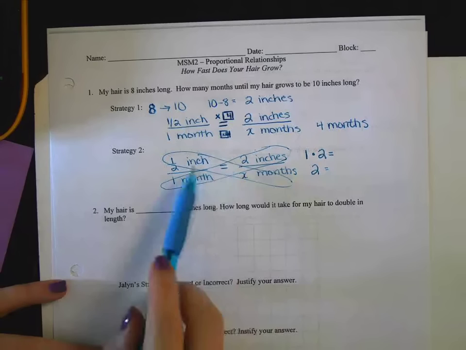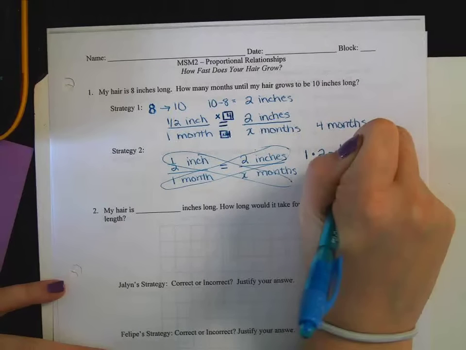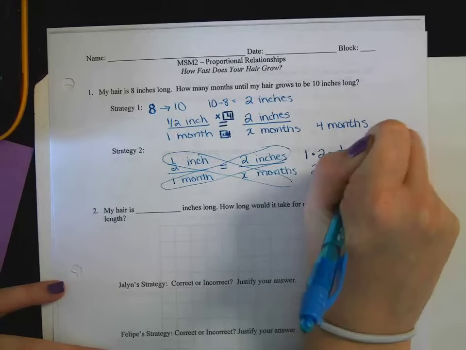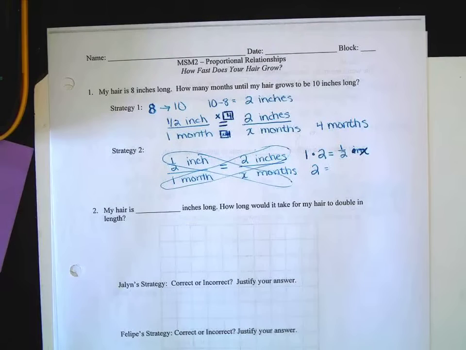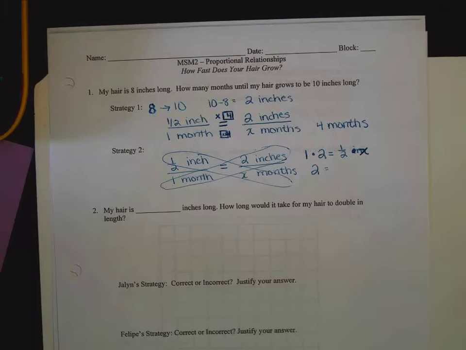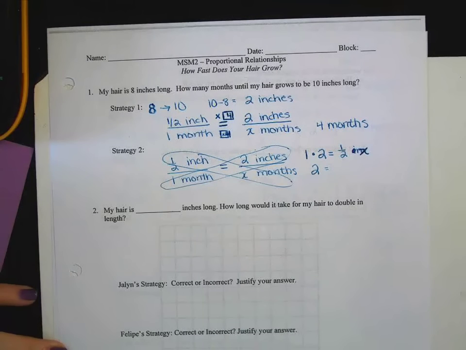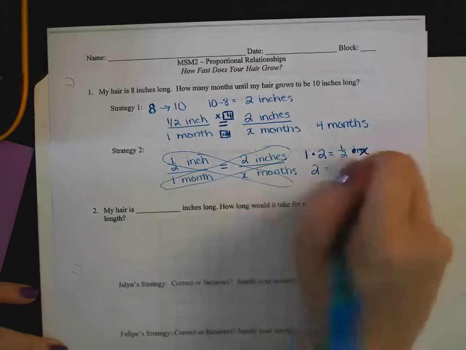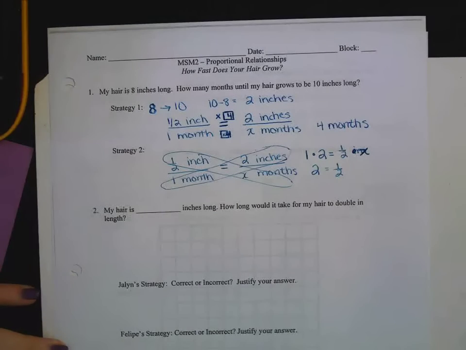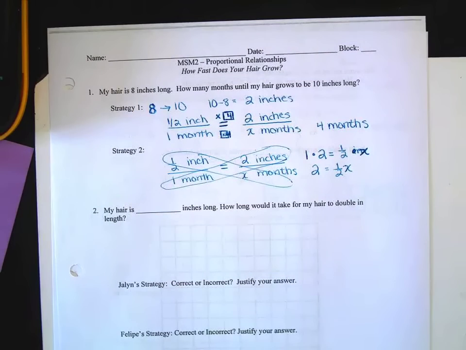And that's going to be equivalent to a 1/2 inch times X. How do I represent 1/2 times X? You do half and then a dot, which means times, and then X. I don't even need to include the dot. I would just do X. So 2 equals 1/2 X.